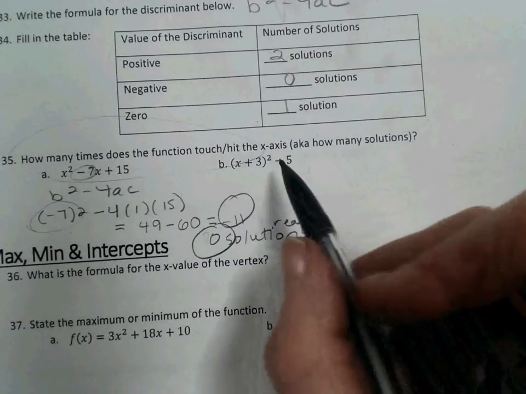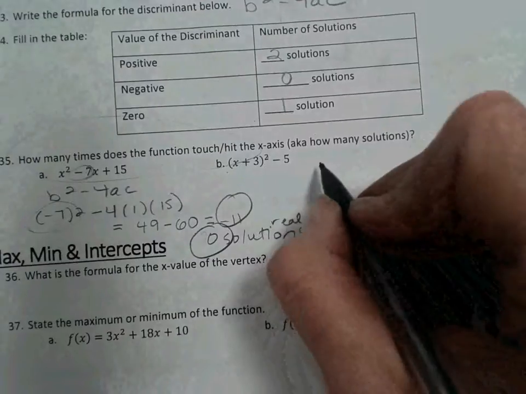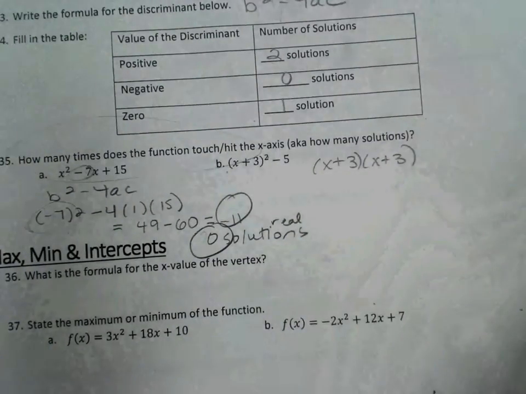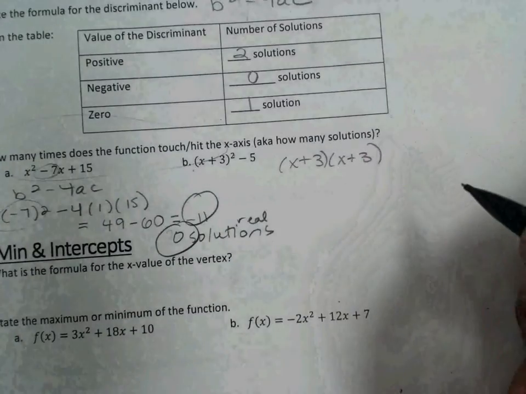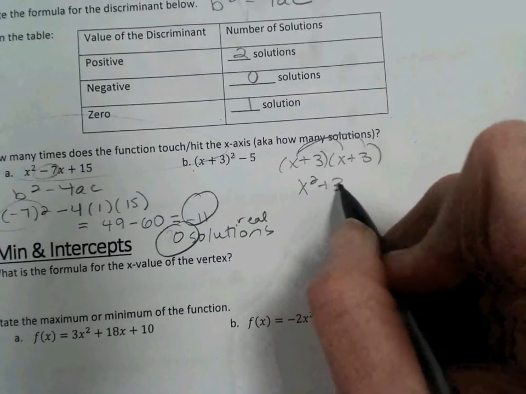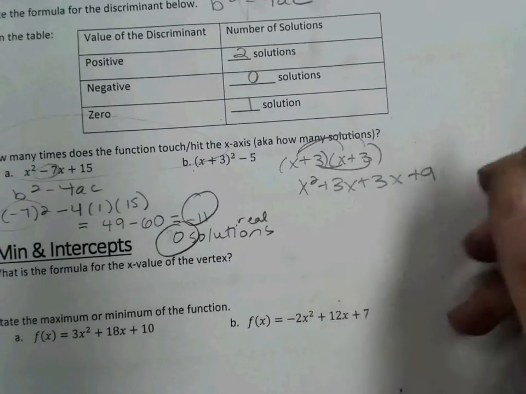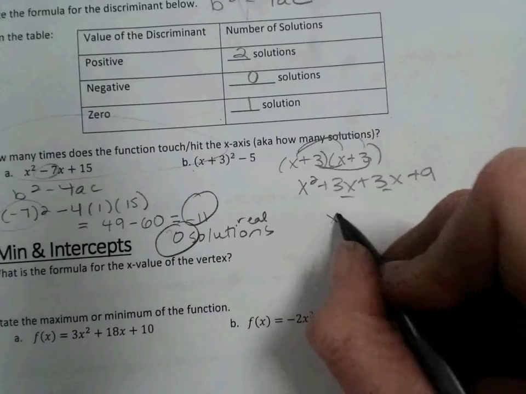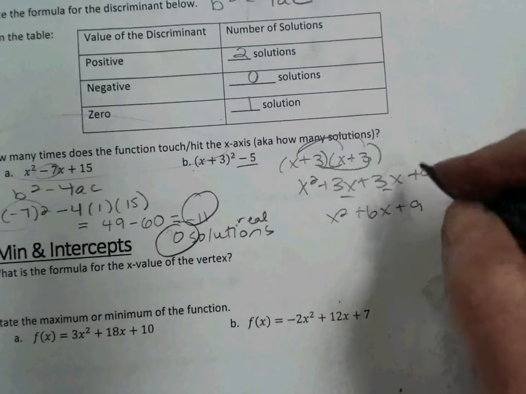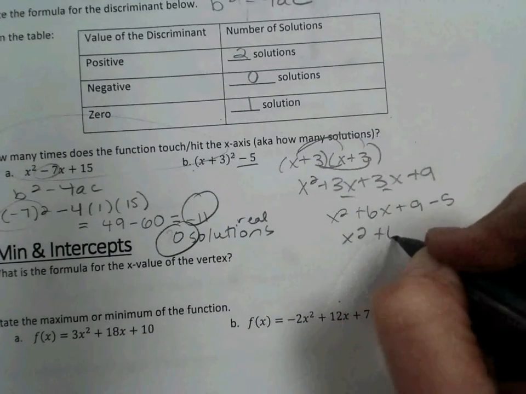For B, we need to have it in standard form. So the way to do that would be to FOIL out the x plus 3 squared. So I would get x squared plus 3x plus 3x plus 9. Combine like terms, x squared plus 6x plus 9. And then don't forget about the minus 5. So x squared plus 6x plus 4.